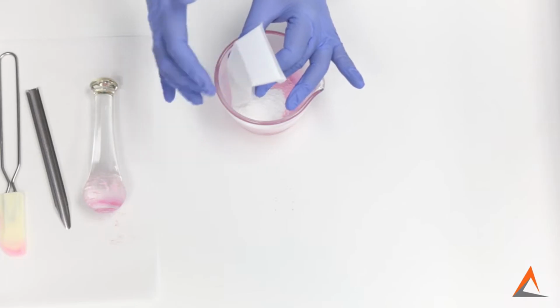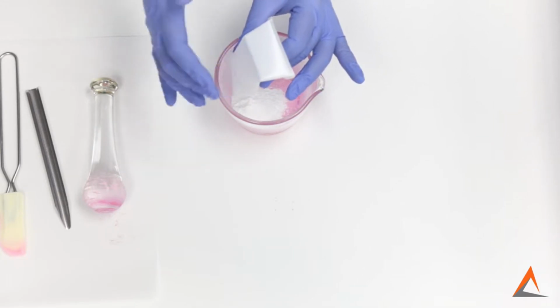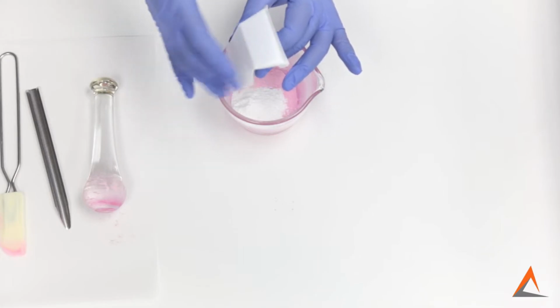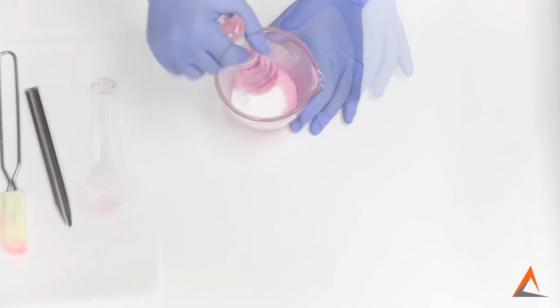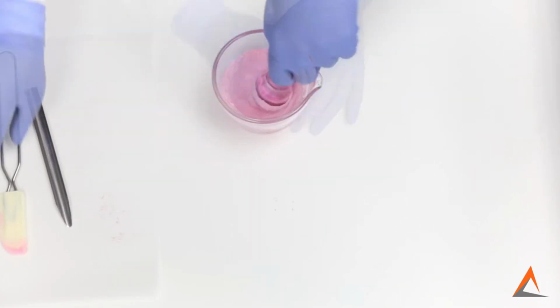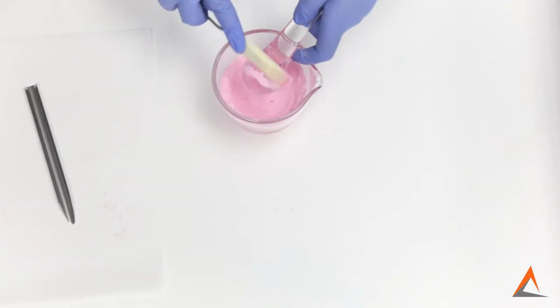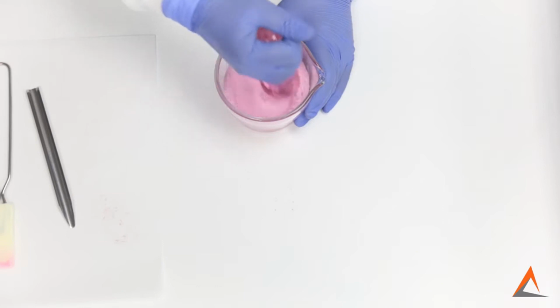To help get all the powder out of our weigh boats, you can also go ahead and just flick the back to expel any remaining powder from the weigh boat. Once again, go ahead and triturate. After we've mixed, let's scrape down the pestle and mortar and mix one last time to ensure all our powders are thoroughly mixed.